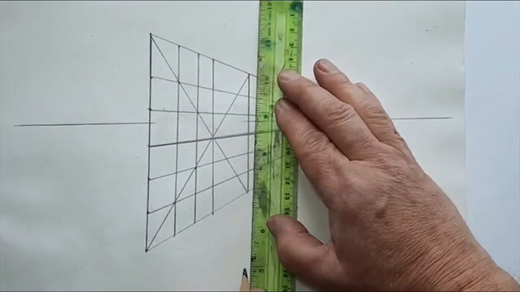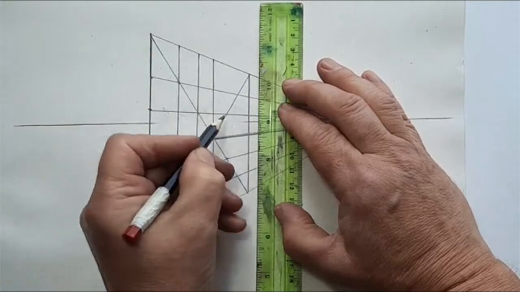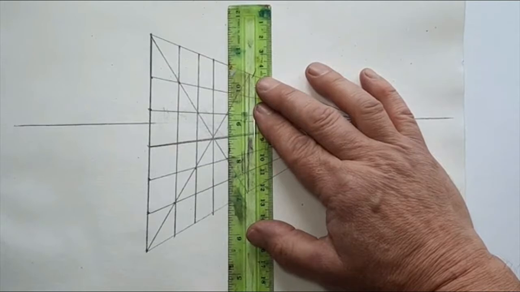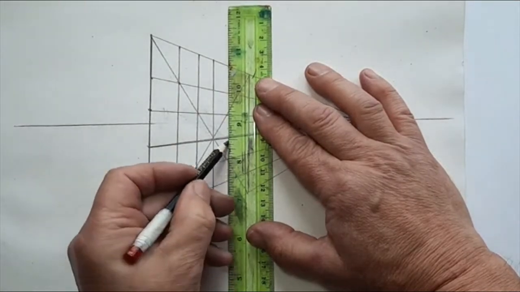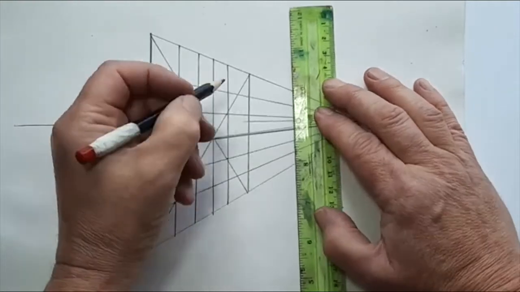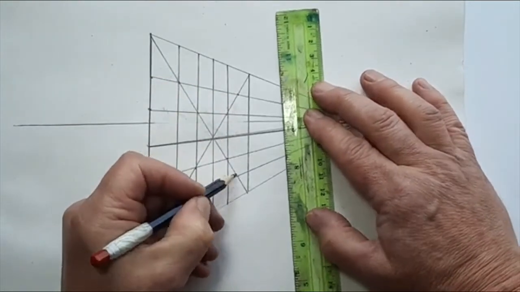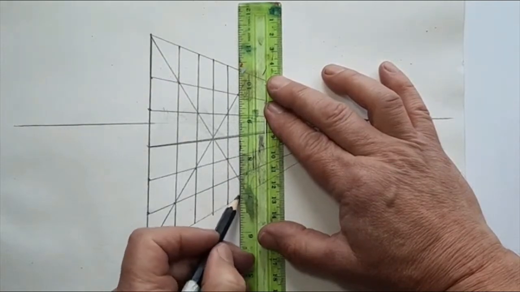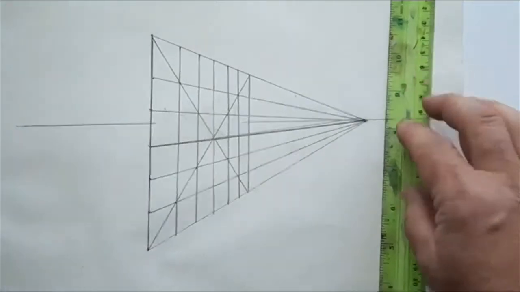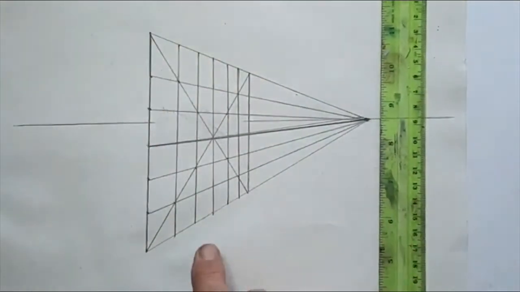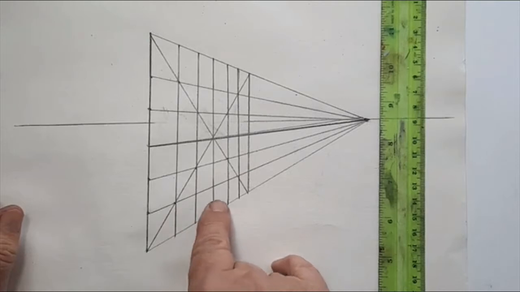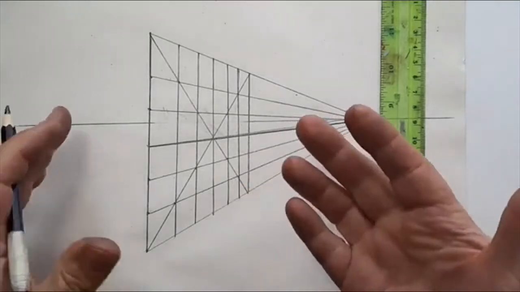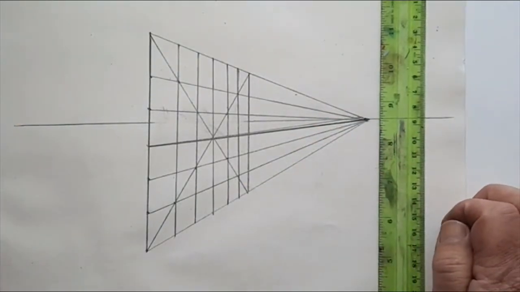Then we have the center line anyway. Then we come to the next intersection, which is here and here. Connect that up. Come to the next intersection, which is here and here, and connect that up. And I think what we will see, it's maybe not quite as straight as it should be, but what you'll see is that these boxes get smaller and smaller and smaller as they go back. So that follows on from our principles of perspective, okay?